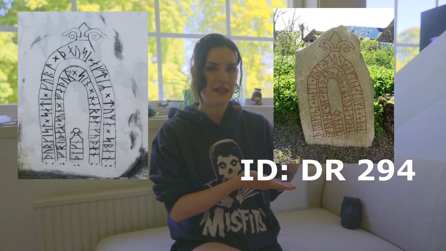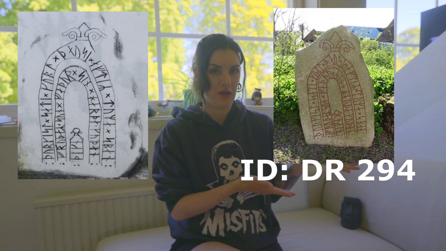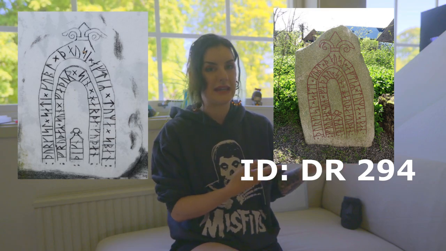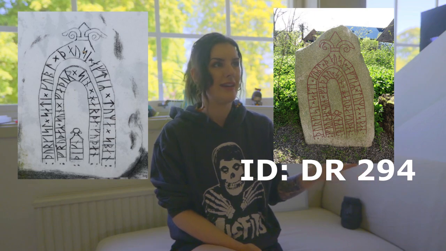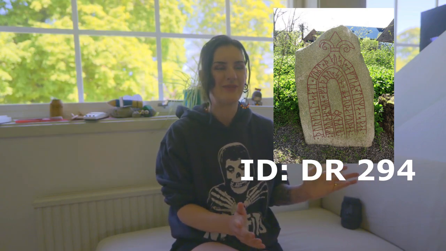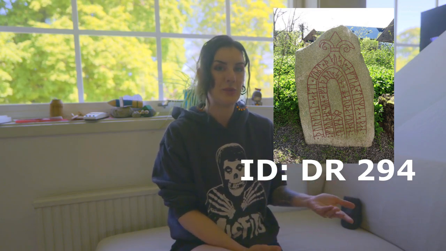One of these examples is this stone, DR294. It is also called the Baldringes stone, Baldringestenen. It is such a pretty runestone, like by its own. Even if you don't know what it says on here, it's so aesthetically pleasing and so pretty anyway.